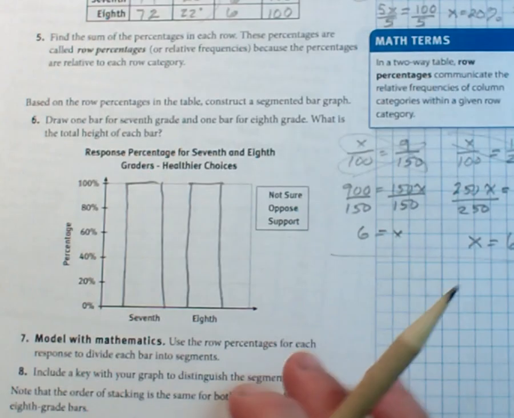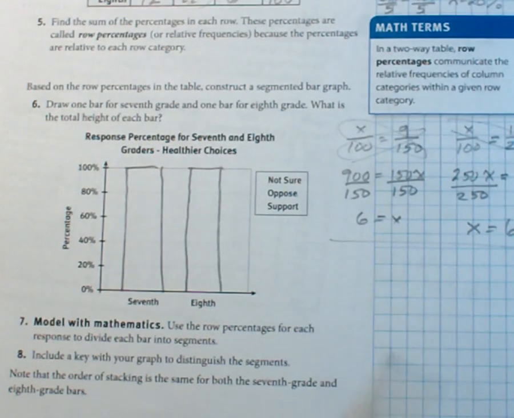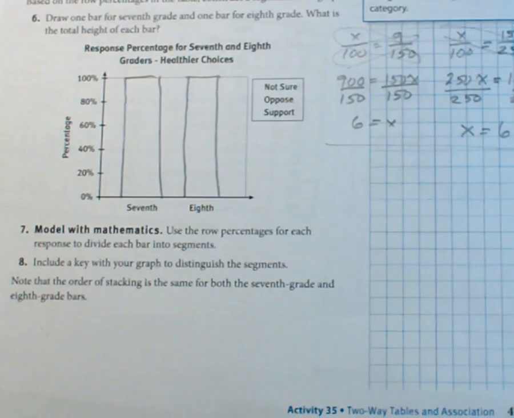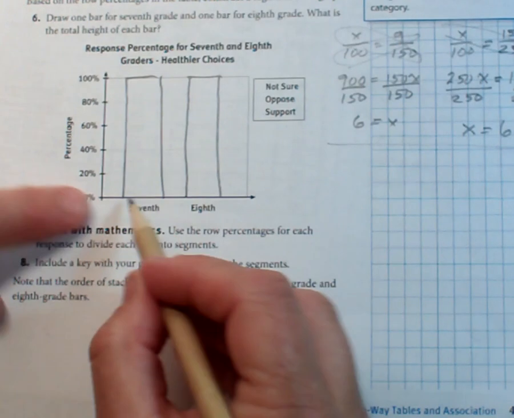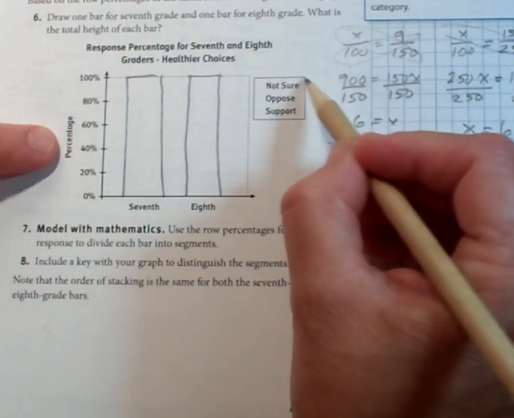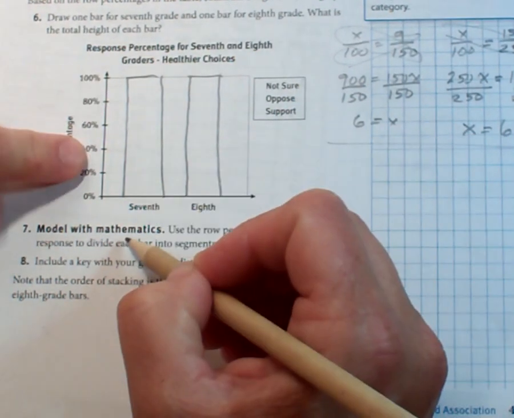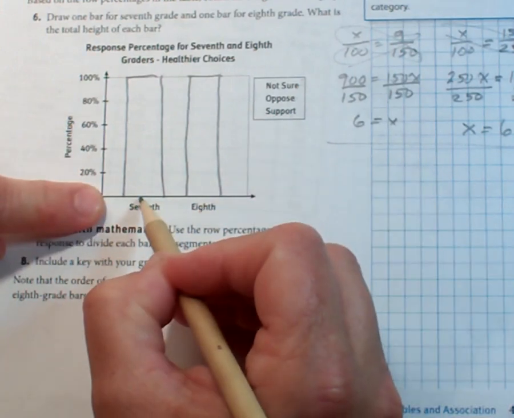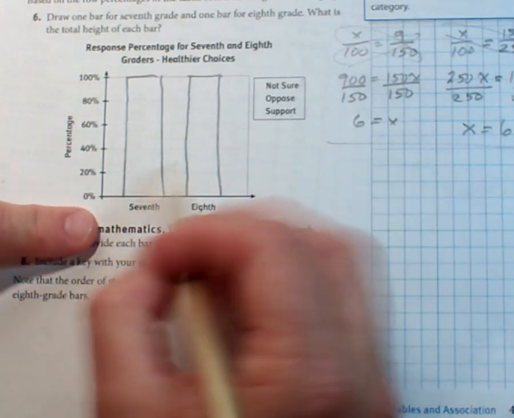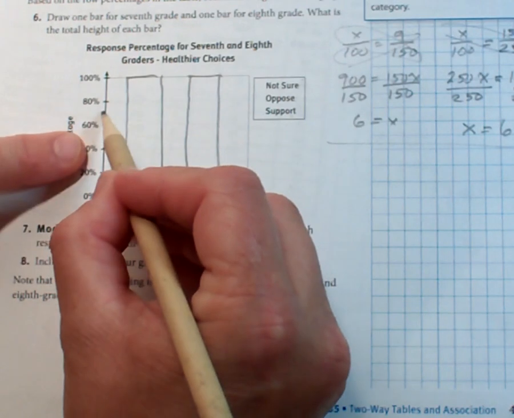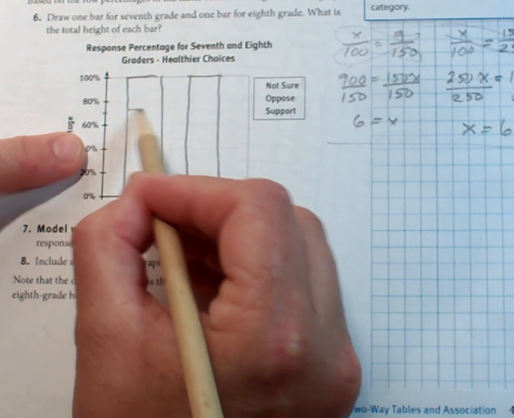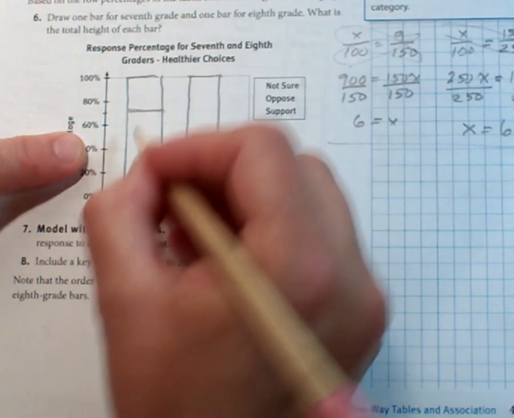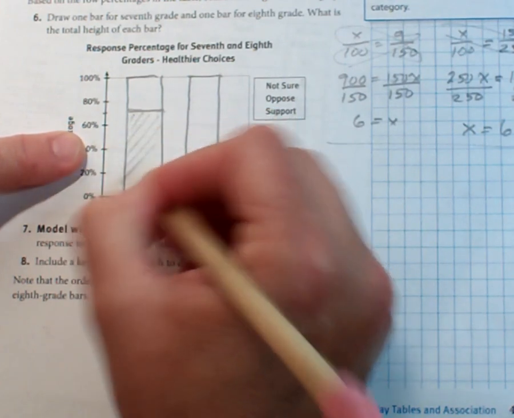Okay. Are you ready to make your segmented bar graph? So, what we need is, it doesn't matter what order, but since they're support, oppose, not sure, that's what I'm going to do here. So support's going to be on the bottom. So for a 7th grader, support was 74%. So that's 60, that's 70, 75 would be in the middle. So 74 would be a little lower. So I'm going to shade this like this.